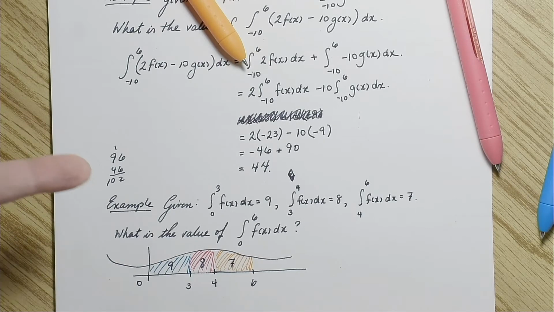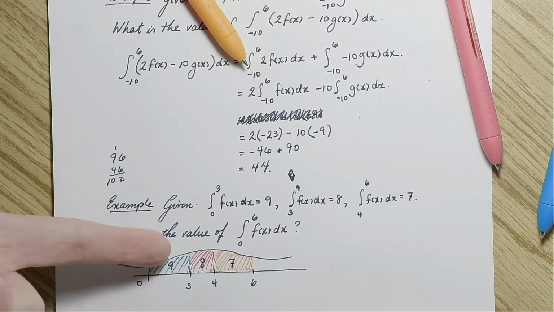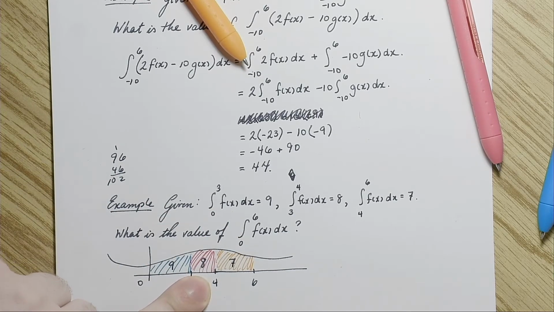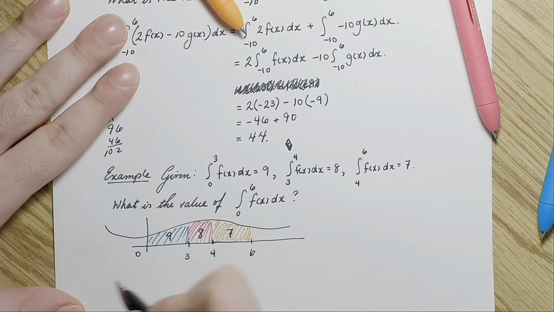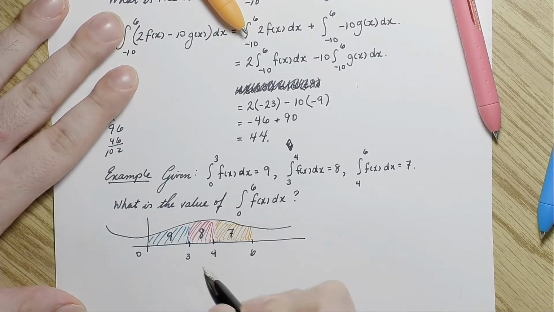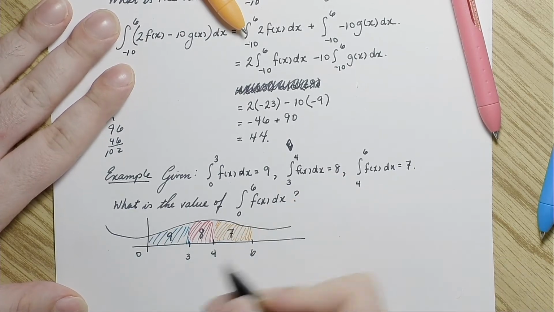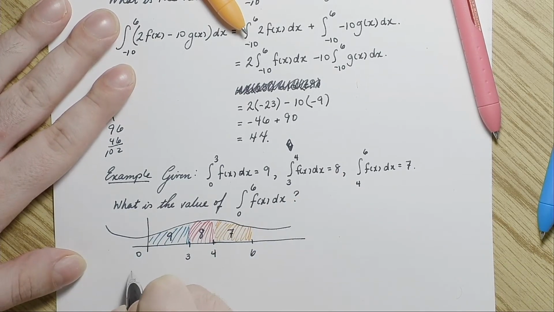And so quickly, you just add them up. So 9 plus 8 plus 7. 9 plus 8 is 17, plus 7 gives me 24. But if you were asked to show that, if it was multiple choice, boom, that's quick. Or you're asked to show this.